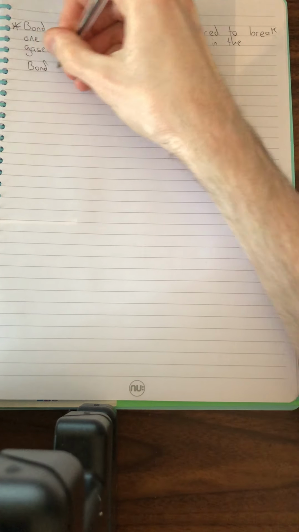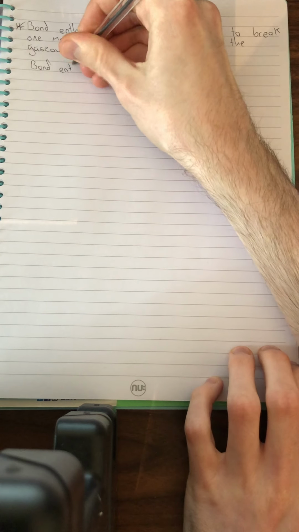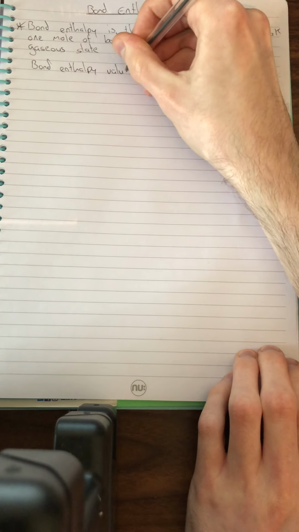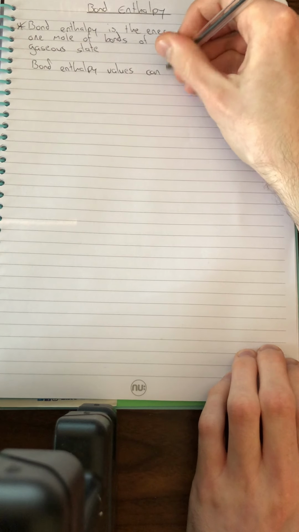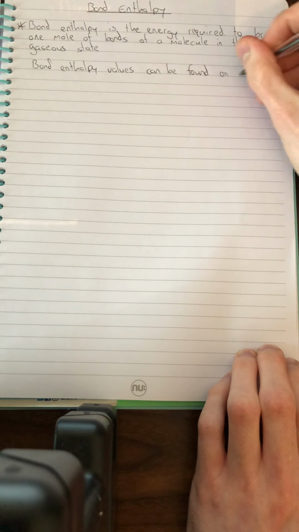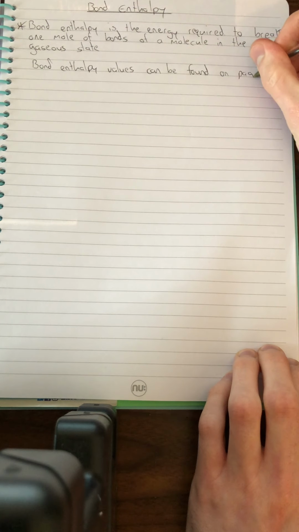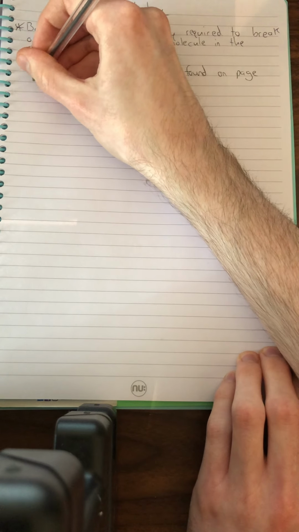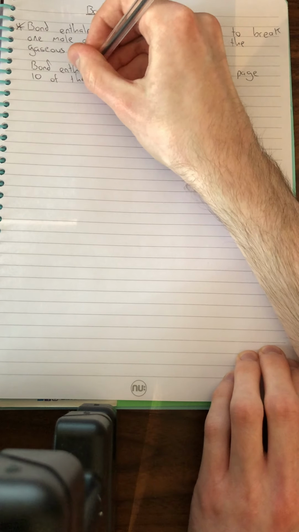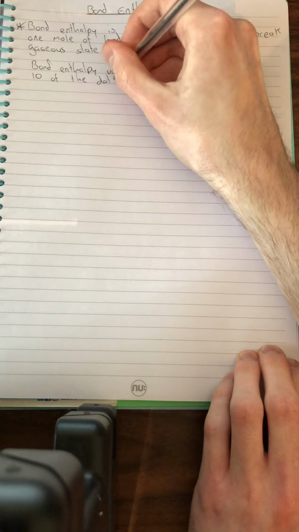Just carry on this wee note. So bond enthalpy values can be found on page 10 of the data book.